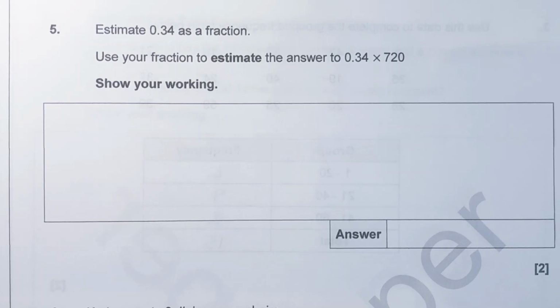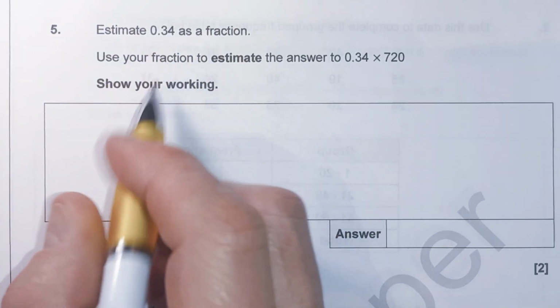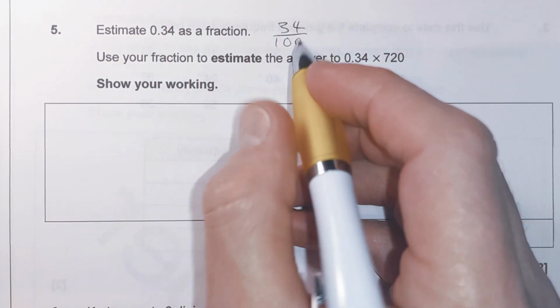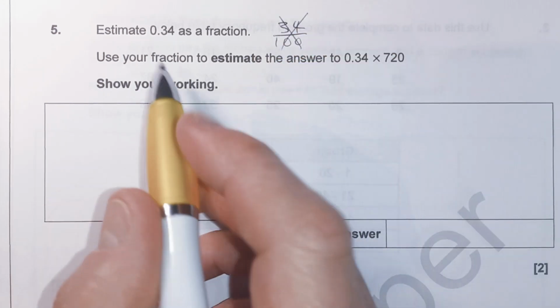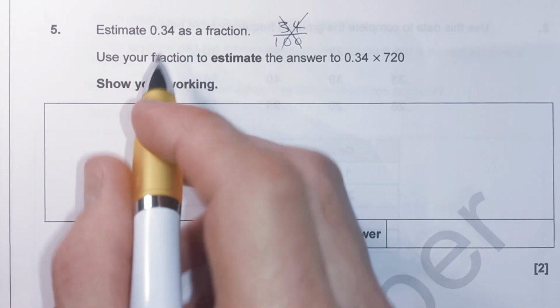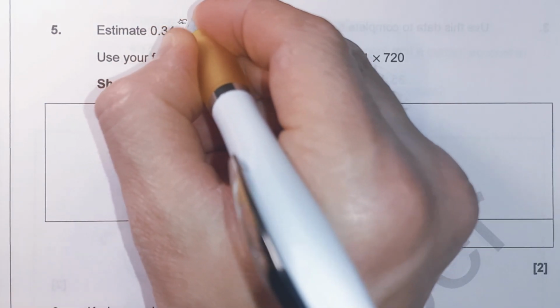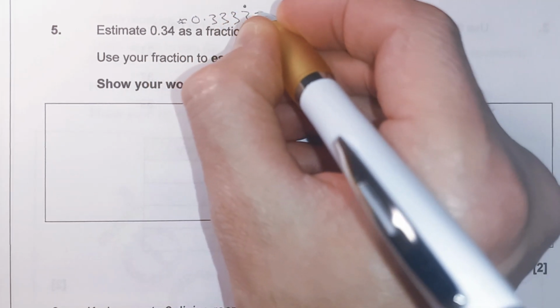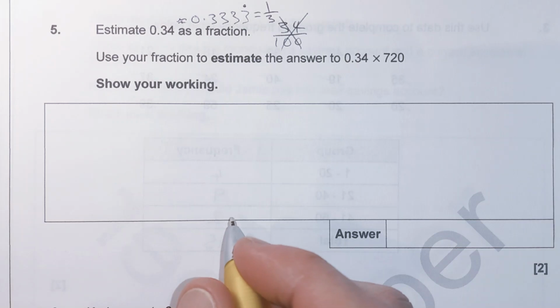Question 5. Estimate 0.34 as a fraction. Use your fraction to estimate the answer to 0.34 times 720. Now they've said estimate. So what you don't want to do is put 34 over 100, because that's the exact answer. That's not an estimate. So what they want you to do is say, well, what's it close to? What do you recognise? Well, I know that this is approximately equal to 0.3333 recurring, which is otherwise known as a third.